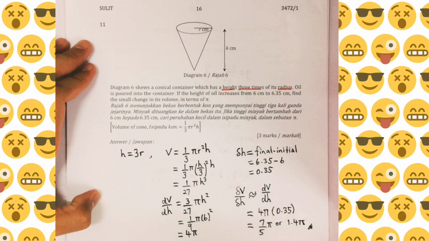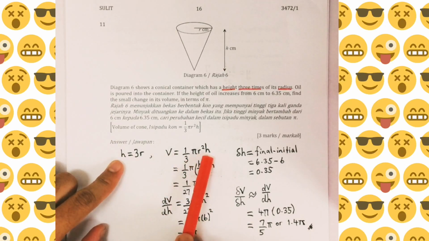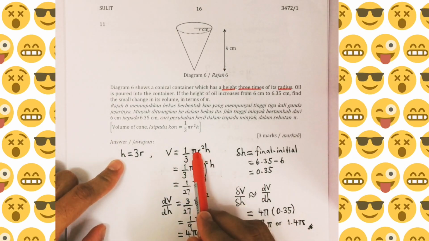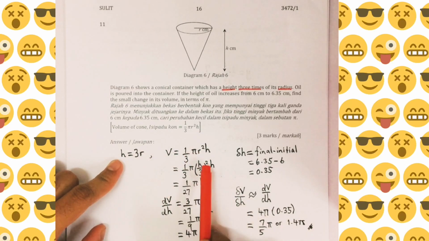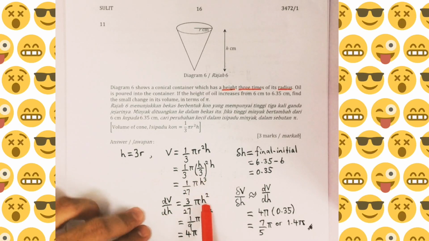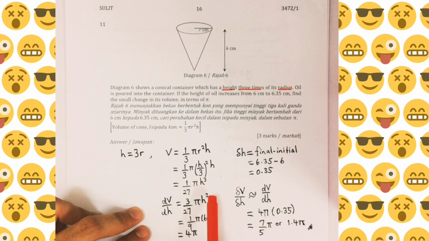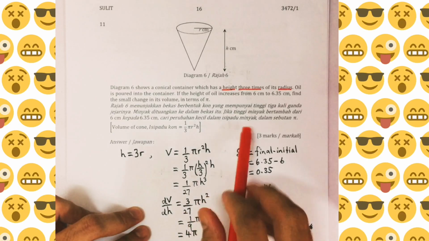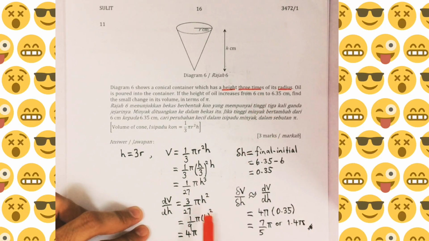So you have to find dV/dh, but first you have to substitute this value into here. Because you have r here, r will be h/3, substitute here. Then you open the bracket square, so you have h² over 3², which gives you 9, 9 times 3 is 27. Now you find dV/dh: bring the power down, power minus 1, which gives you 3 over 27 π h². Now you simplify to 1/9, and then substitute h = 6 cm here. If you simplify, 36 over 9 gives you 4π.